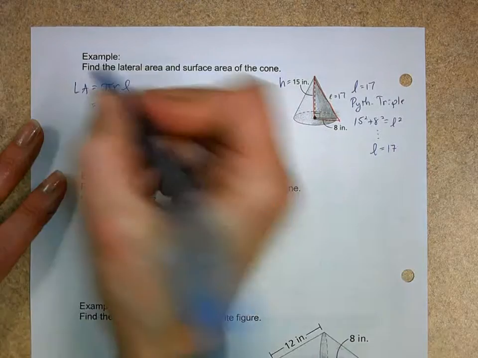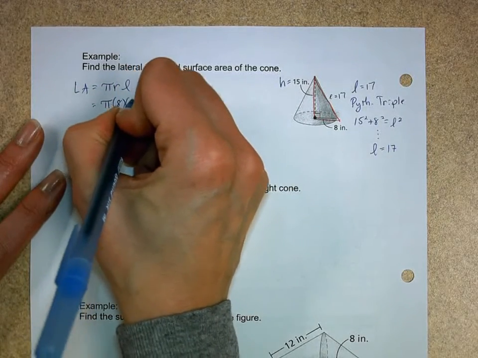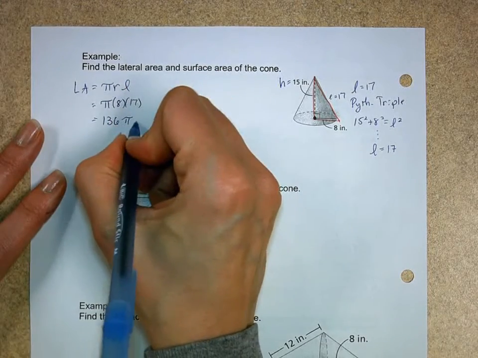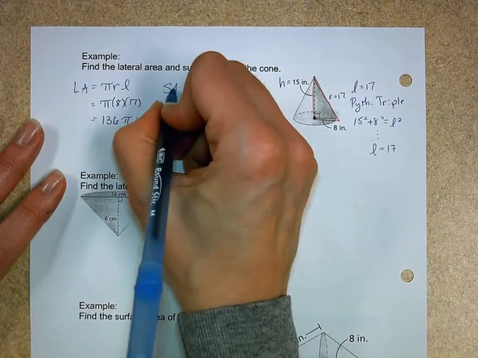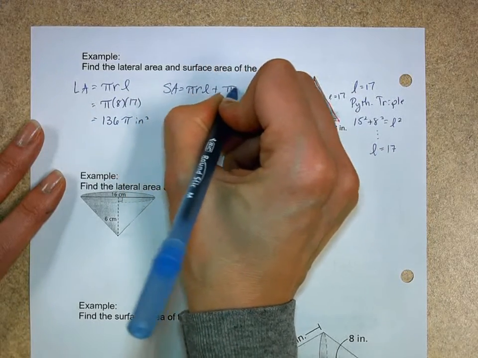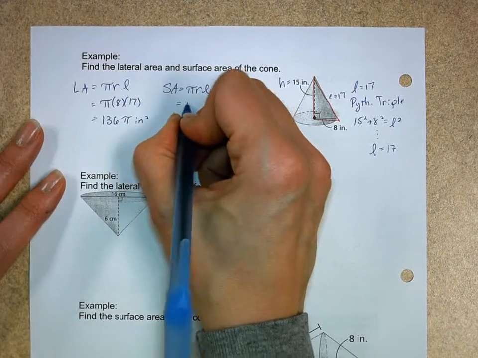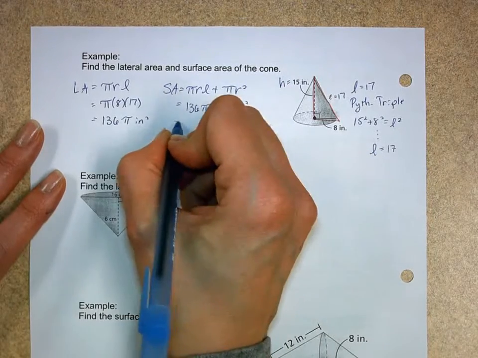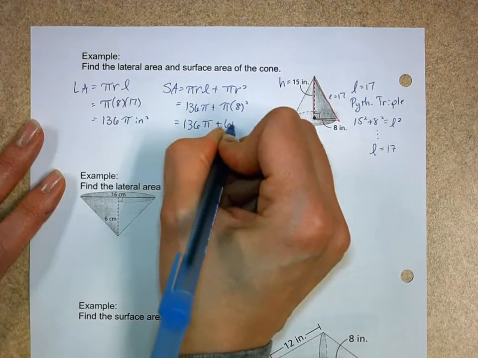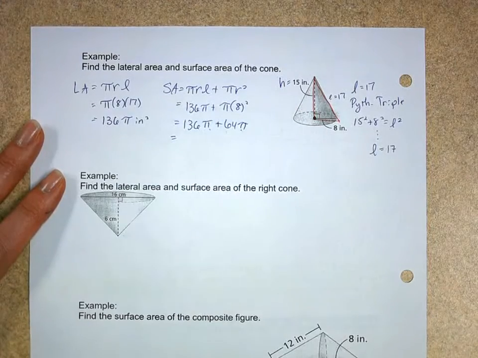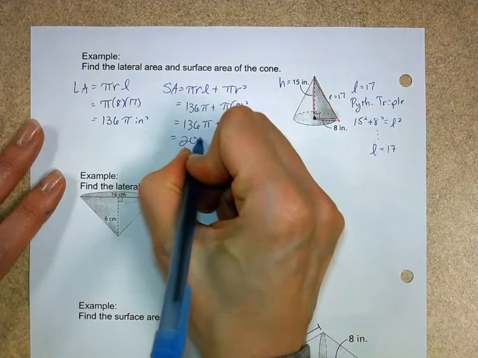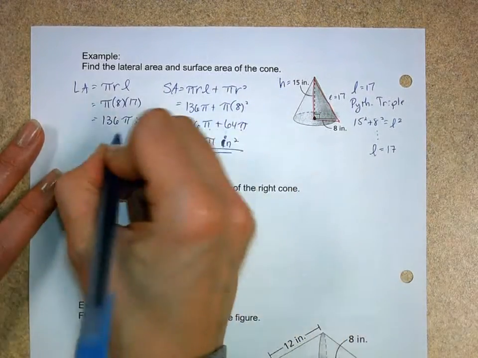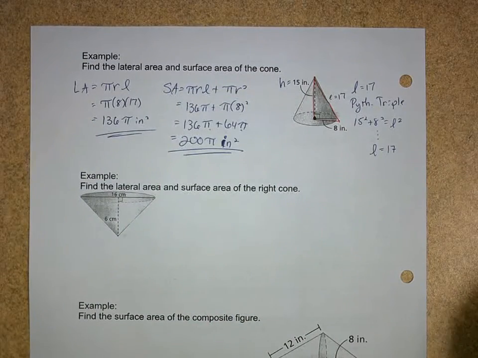So I'm going to go ahead and plug in the fact I know my slant height is 17, my radius is 8, so my lateral area is going to end up being 136 pi square inches. My surface area, again, is just my lateral area plus the area of the base. So I'm going to go 136 pi plus pi times the radius squared. So 136 pi plus 64 pi. I add them together because the pi's come along, I get 200 pi. Oops, I just said centimeters. I need to stay with inches. I don't need to change my units. Not too bad, is it?